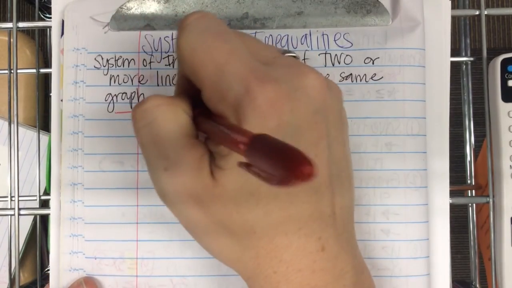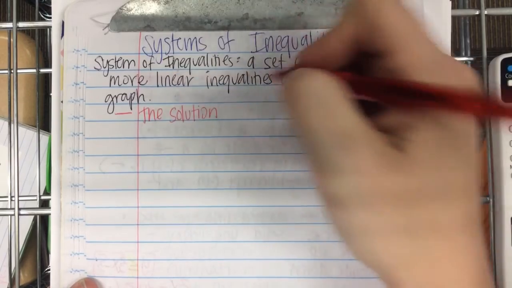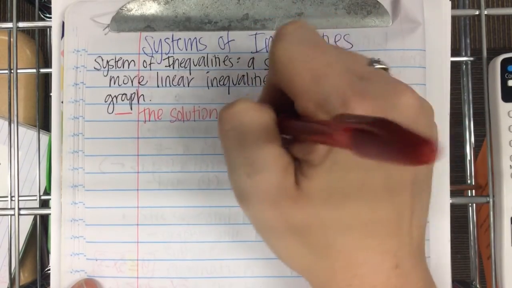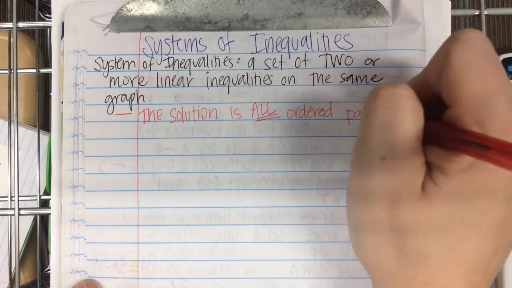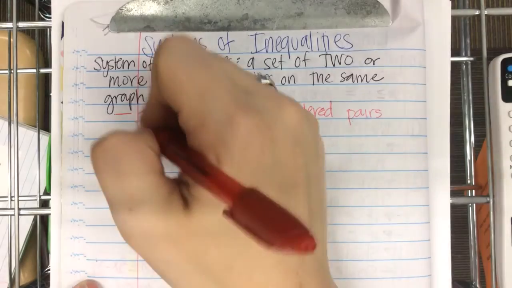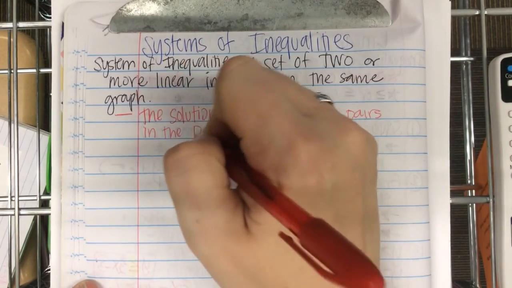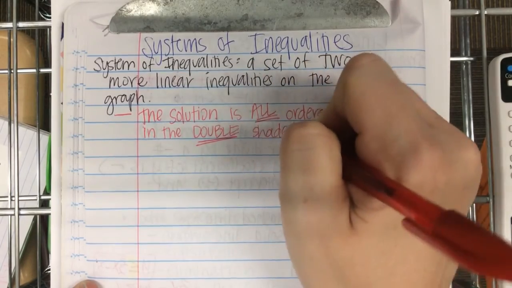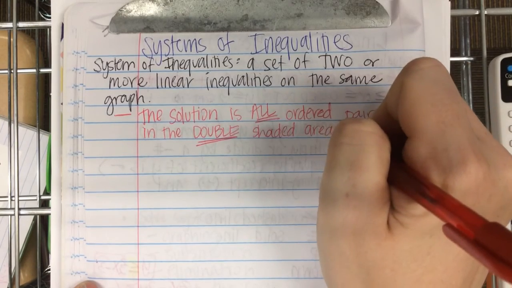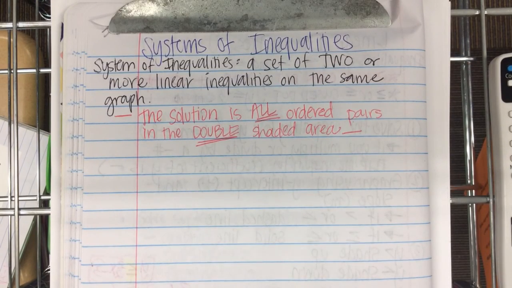So the solution is all ordered pairs in the double shaded area. All ordered pairs in the double shaded area.